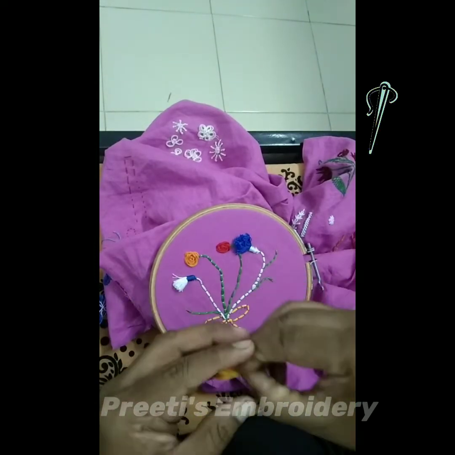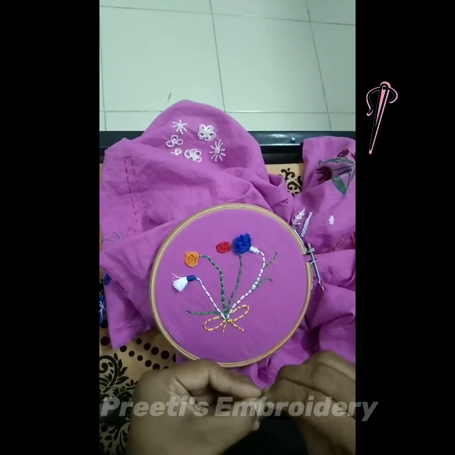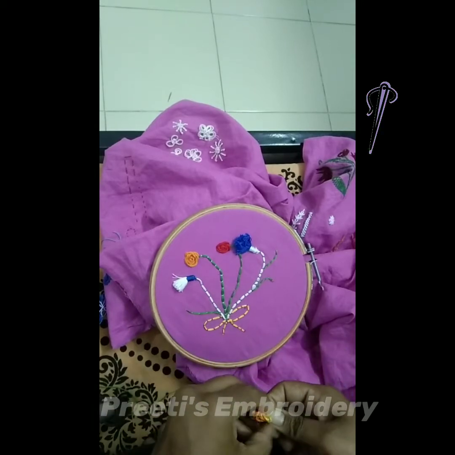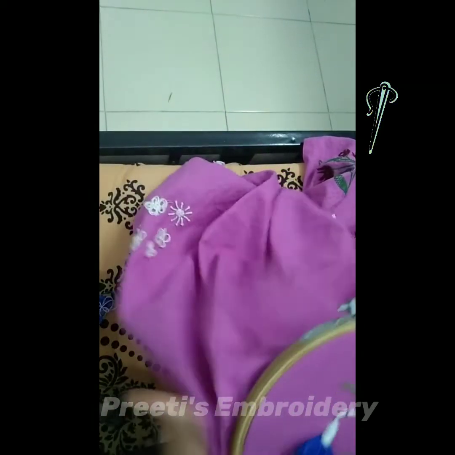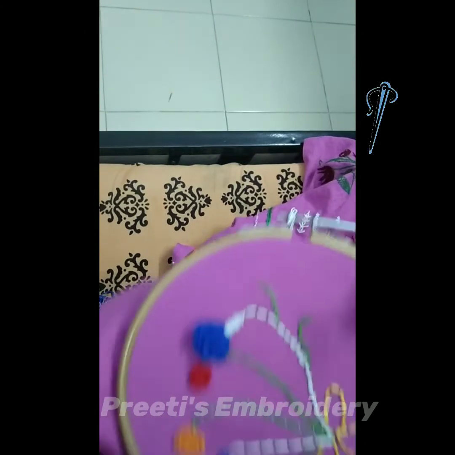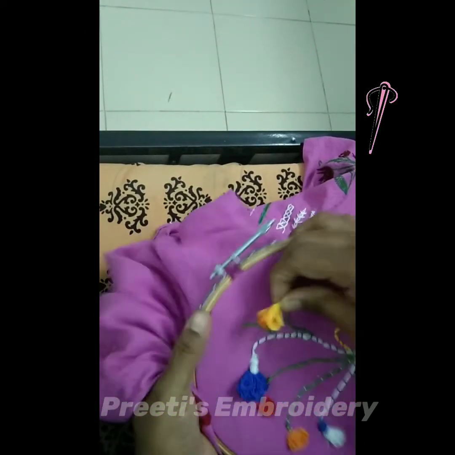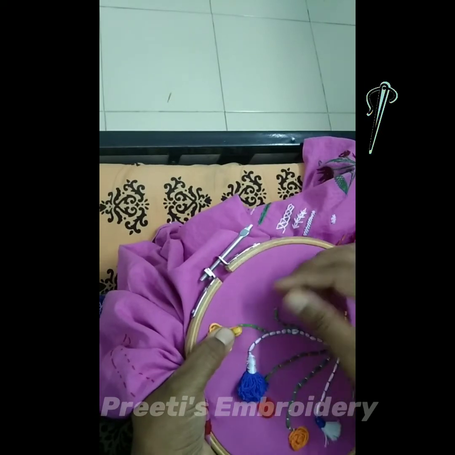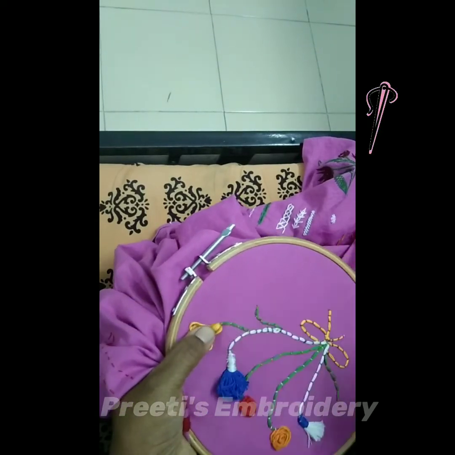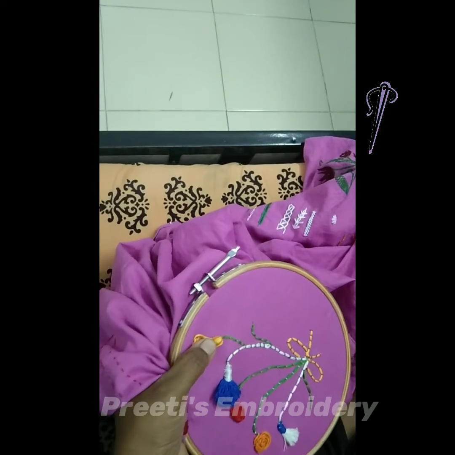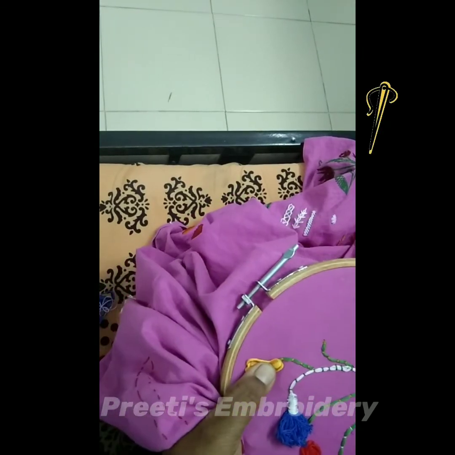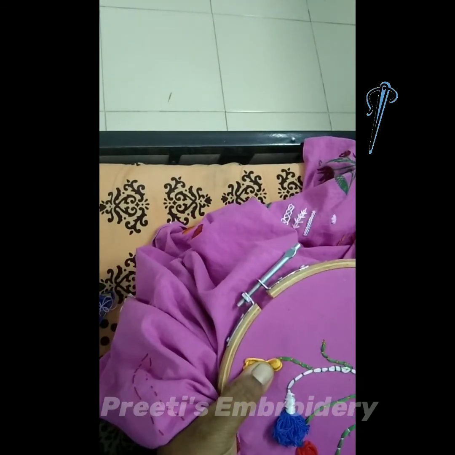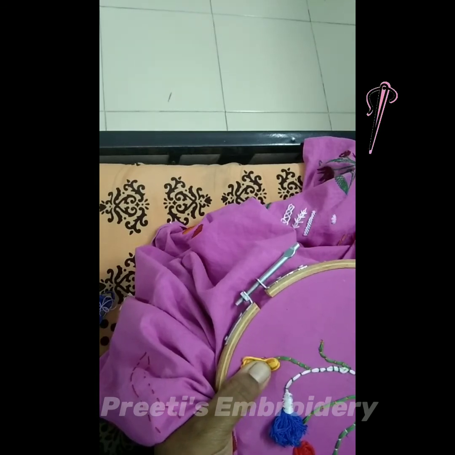I am holding it tight, and now I am going to place it in a particular place. Now I will place this flower over here, and at the end side we are going to take a 3-strand thread of a different or the same color which is inside this.